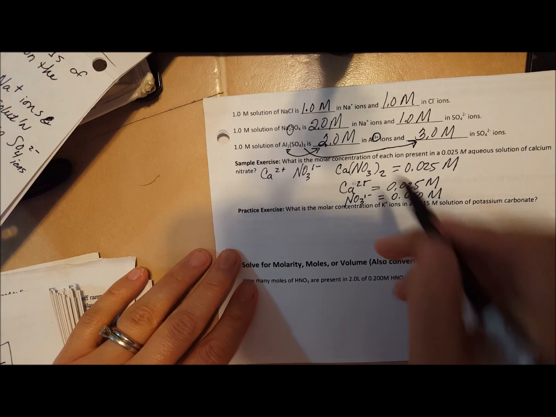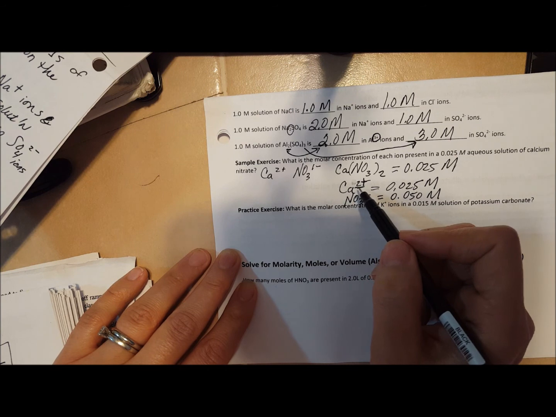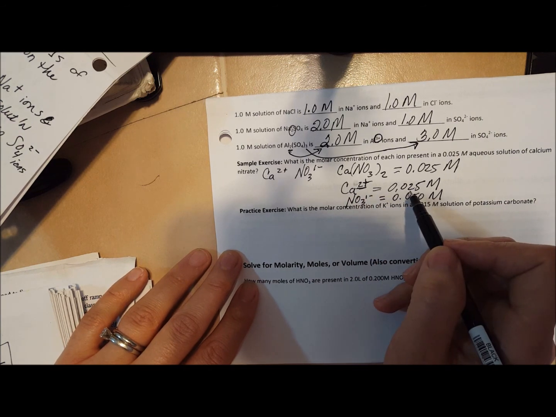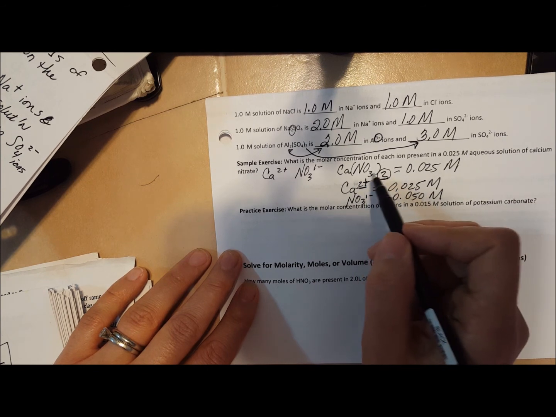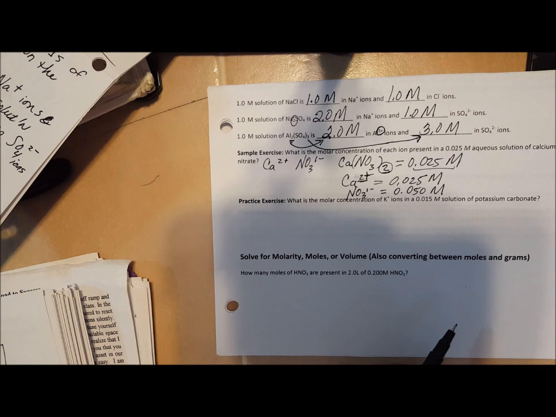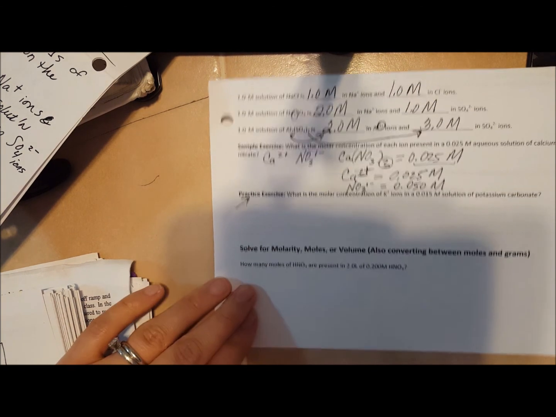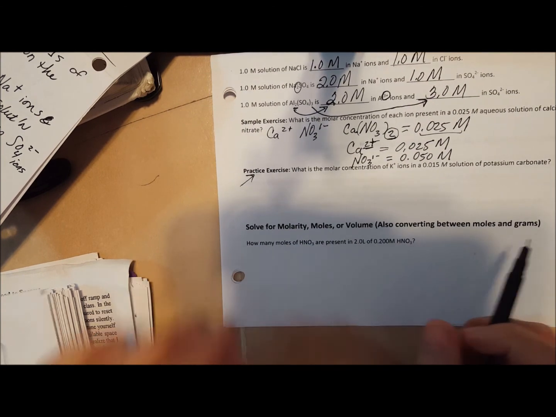All right, so that's kind of easy. You just can't let yourself be confused. And do not look at the charge on the ion when you're doing the math. You're actually looking at the subscript. And 2 is a subscript next to nitrate, and that's where you're doubling up: 2 times 0.025. Okay, now you could do the next practice exercise by yourself. And then we're going to go down to solve for molarity, moles, or volume, also converting between moles and grams.